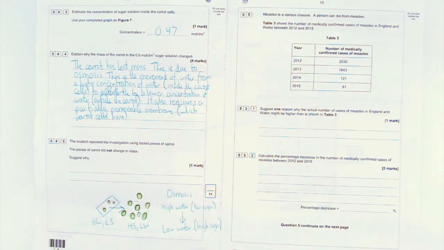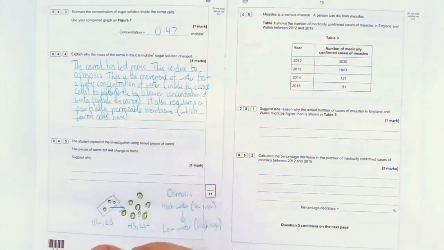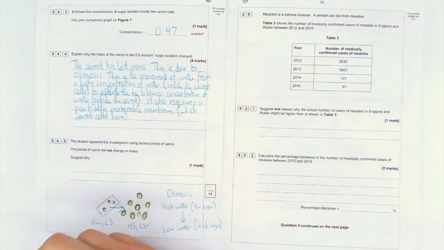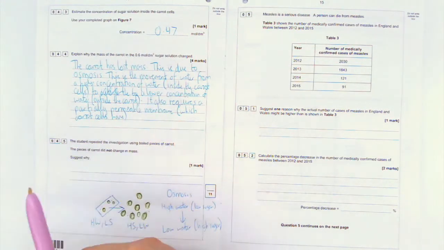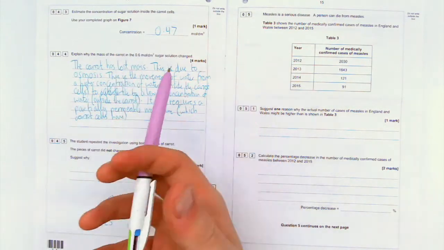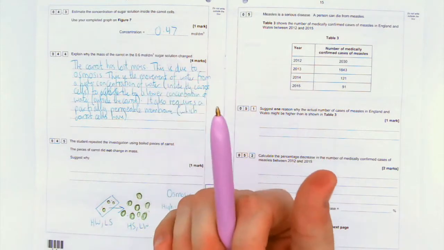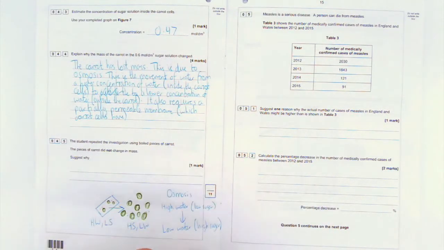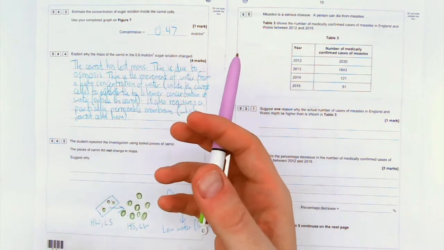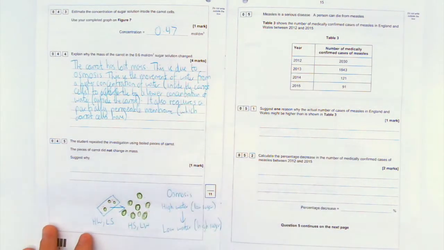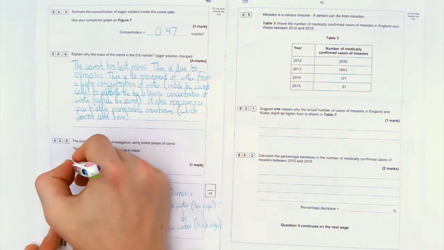Okay, so they repeated the investigation with boiled pieces of carrot. Suggest why the pieces of carrot did not now change in mass. Well, it's all to do with this partially permeable membrane. Because if I boiled the carrot, I'm probably going to damage that cell. I'll probably burst them. You know this because if you ever boil vegetables, you get colour in the water. If you boil peas, the water turns a little bit green. So that means that the membrane's broken apart and some contents of those cells are spilled out into the water. So, it suggests why the pieces of carrot do not change in mass.